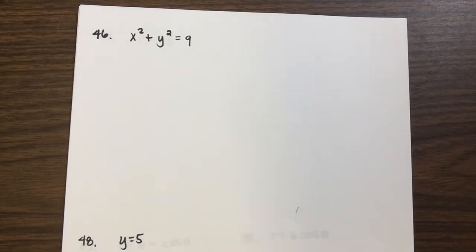Alright, let's do some equations here. We've been talking about polar and rectangular, and we know there's a relationship between polar and rectangular. So now we are going to take equations and convert them. If they're in rectangular form, we're going to put them in polar form and vice versa.